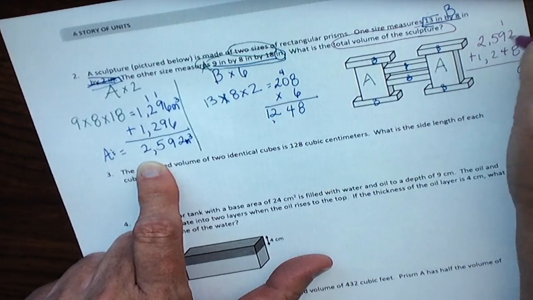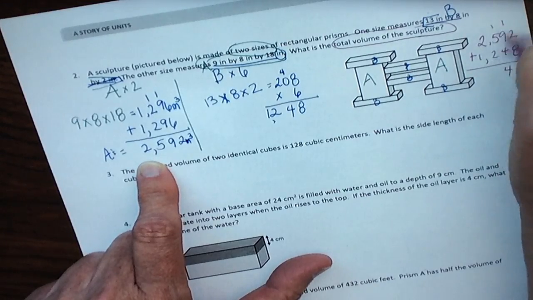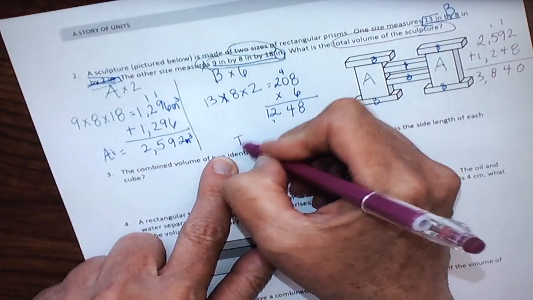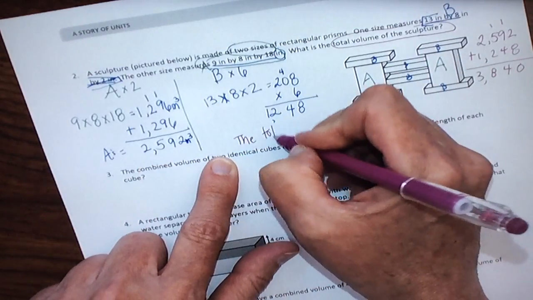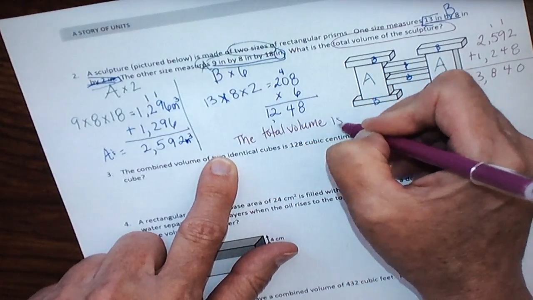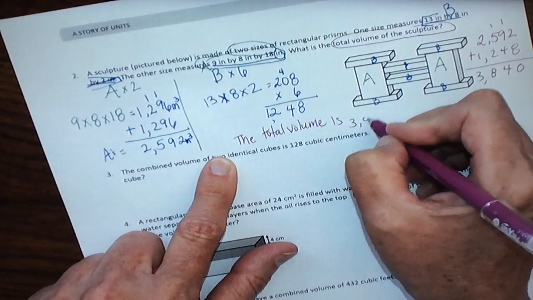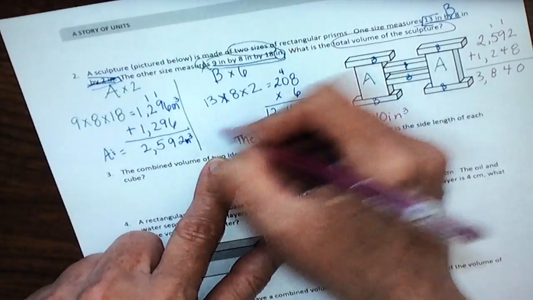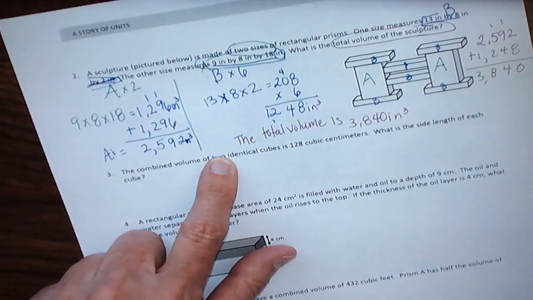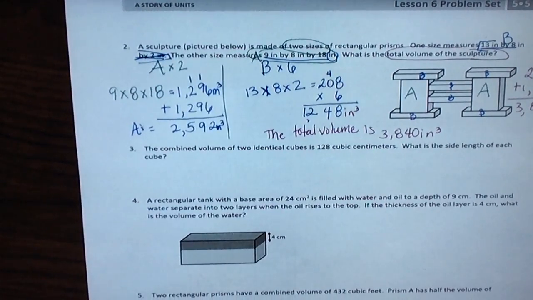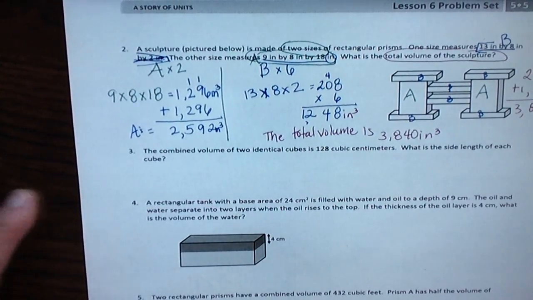That's 10, 9, 13, 14, 5, 6, 7, 8, 3,000. So the total, and remember, complete sentences, the total volume is 3,840, and we're in inches cubed. And look, I remembered that too. All right, so that is the answer to number 2. I wonder how you did by yourself.